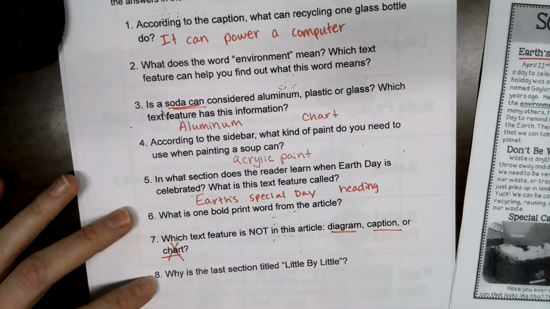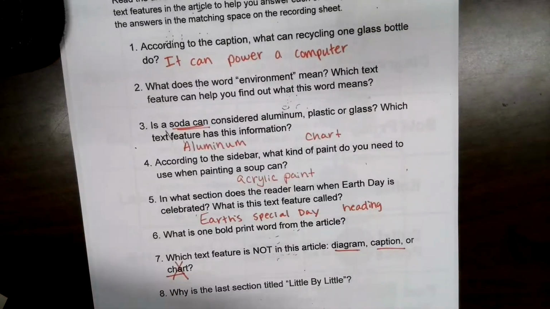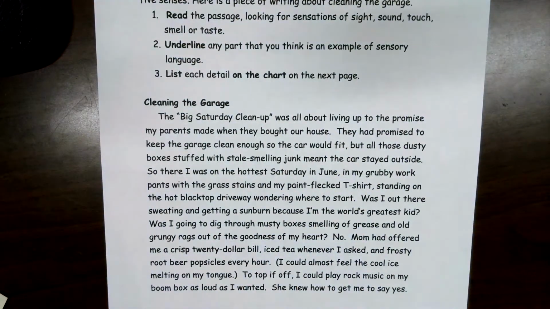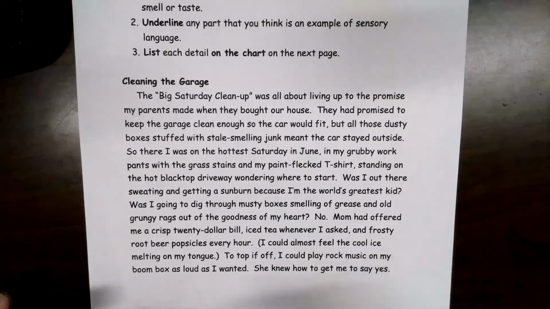8. Why is the last section called Little by Little? Why is it called that? What was it about? Okay. Now, the last thing is our writing. We're going to read this passage looking for sight, sound, touch, smell, or taste words. Underline any that you think are an example of sensory, and then you're going to list them in the chart.